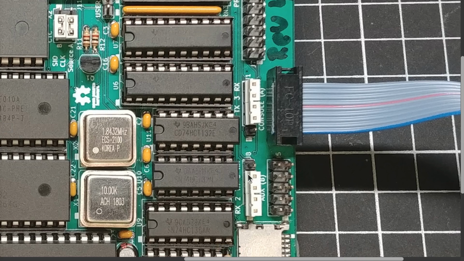You're not going to break anything if they're in the wrong position. Don't leave it there forever, but RS-232 is robust enough, it's resilient enough that it's okay to have these backwards. You're not going to blow up anything. So anyway, this is a feature.